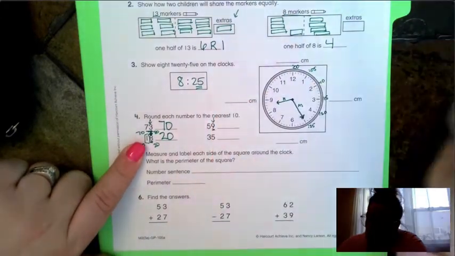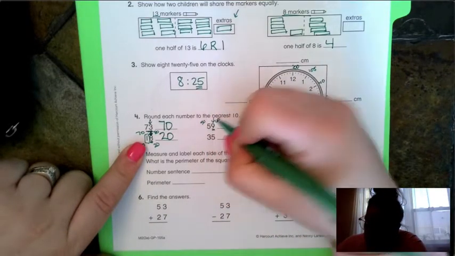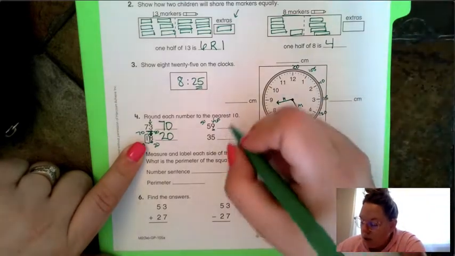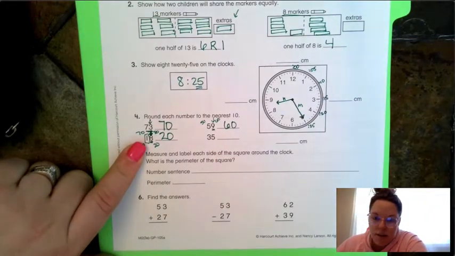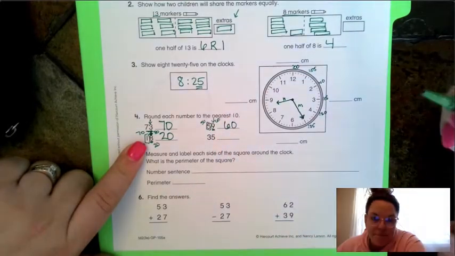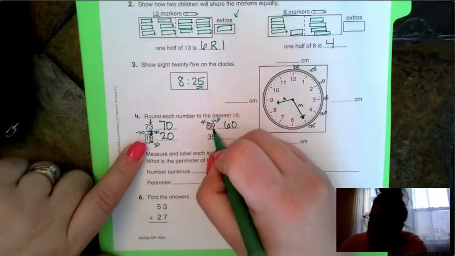59, look at that 9. 59 is in between 50 and 60. What is it closer to? You can know that without even having to do your trick, don't you? Super close to 60. The 9 says to the 5, you got to move up one spot. Yep. And the last one, 35.